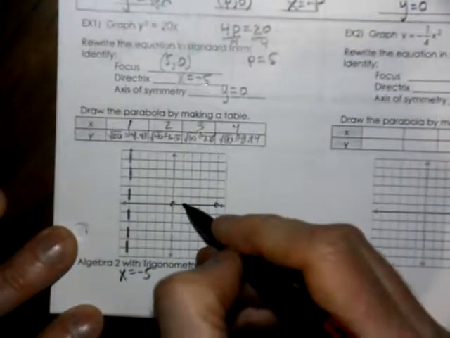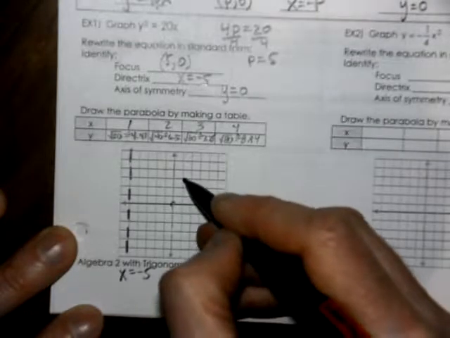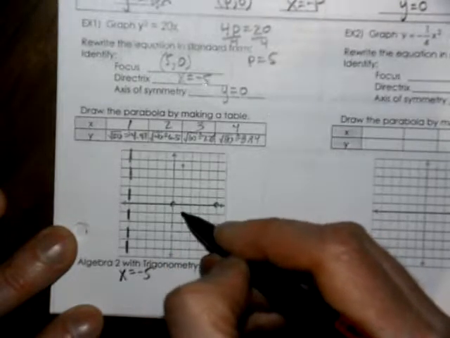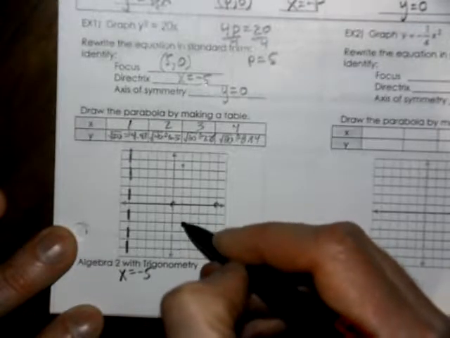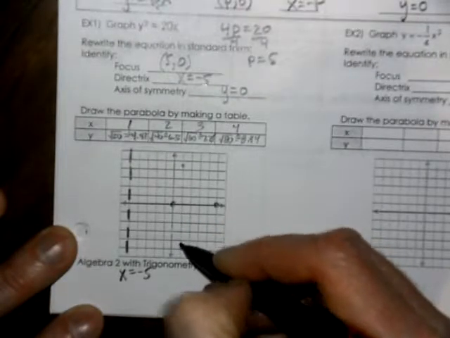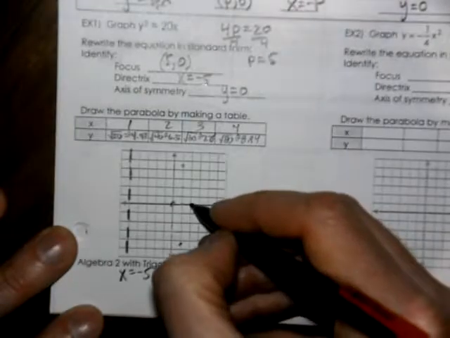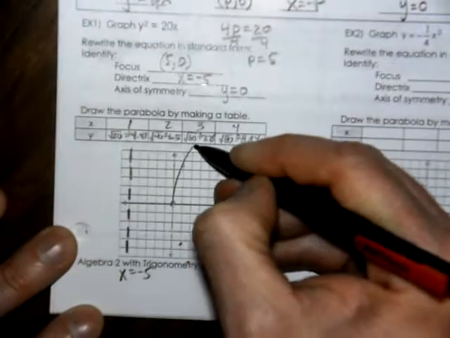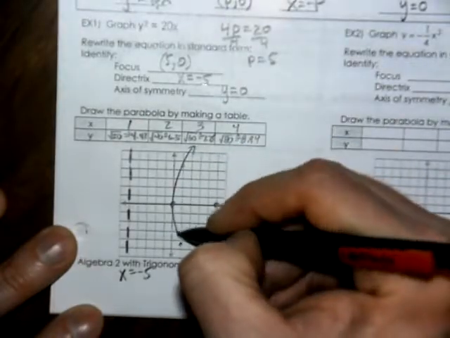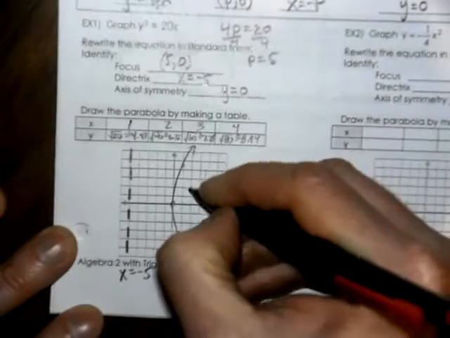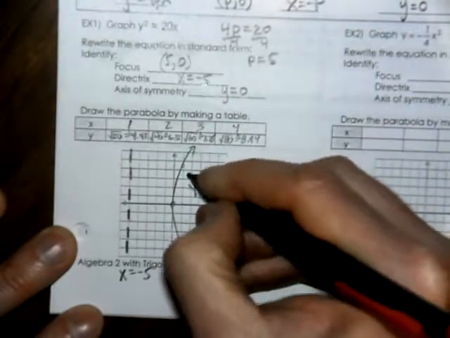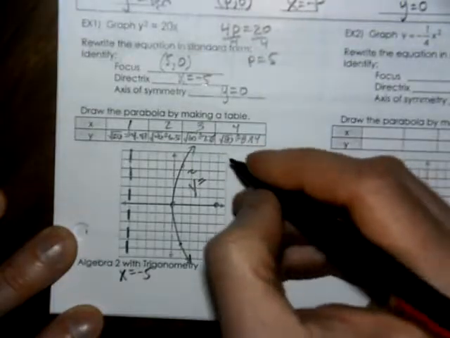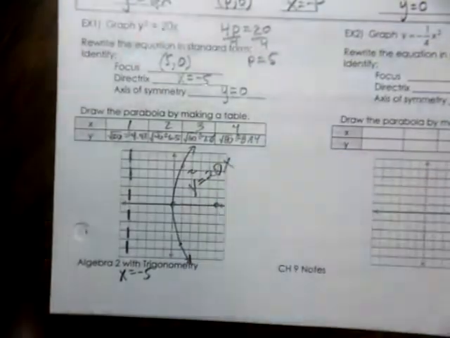So when x is 1, we're going to be up at positive 4 and almost a half, and almost negative 4 and a half. And then at 2, a little bit over 6, and a little bit past negative 6. And our parabola is going to follow that same pattern around, and we always label our equation. So this is y squared equals 20x.